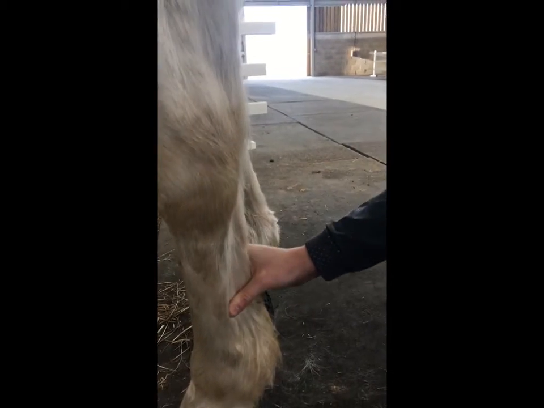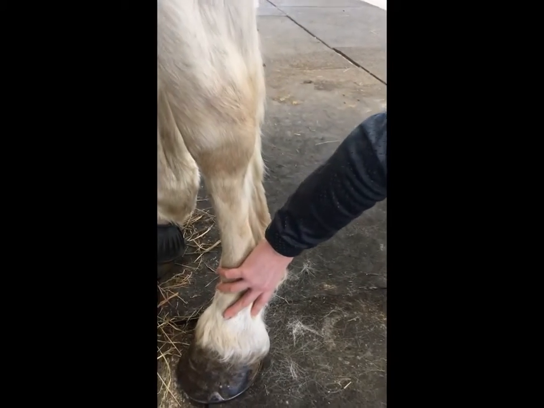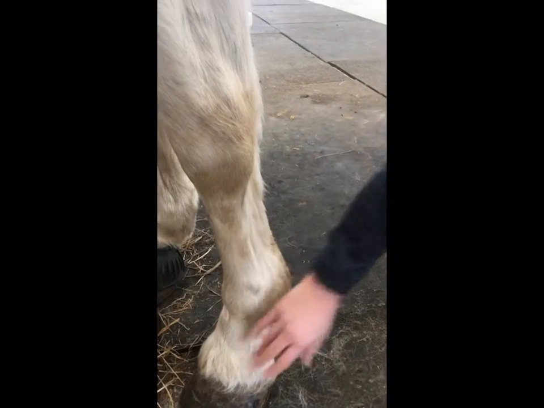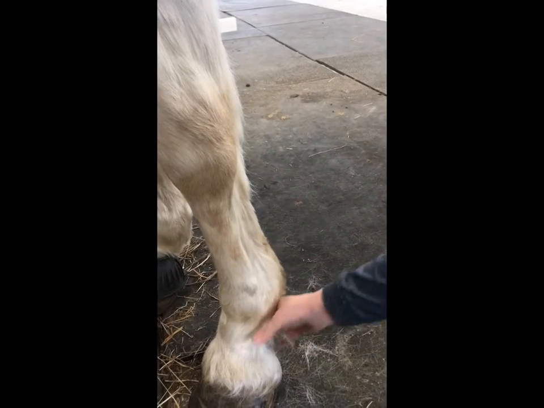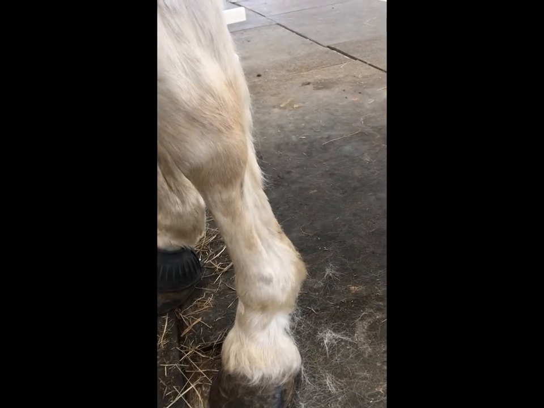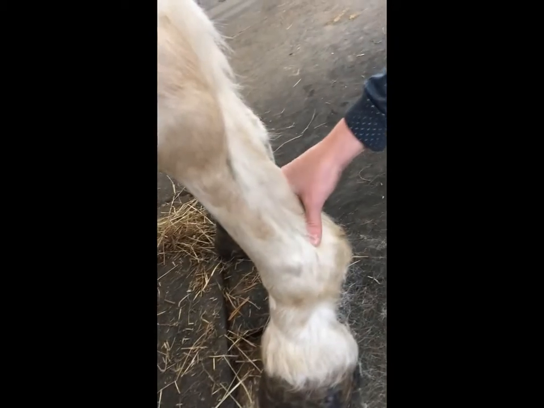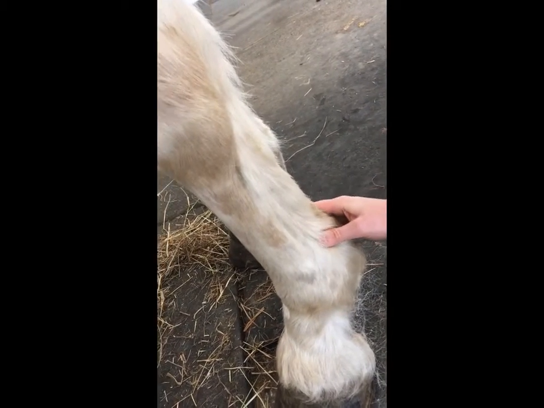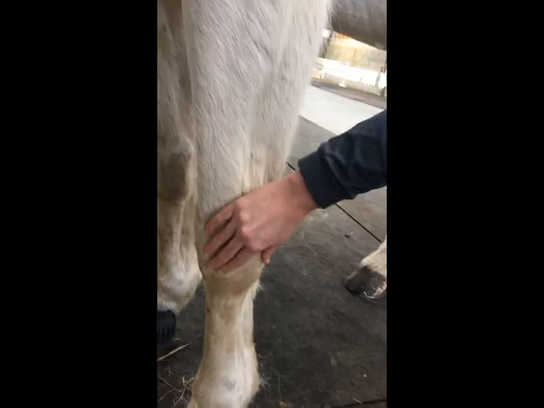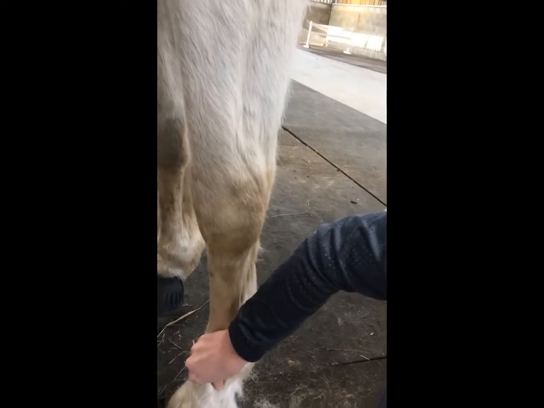The suspensory ligament. So you have the branch of suspensory ligaments that comes off of the suspensory ligament. Medial and lateral collateral ligament that sits in front of the annular ligament in the fetlock joint. Lateral common extensor tendon that runs down the front.